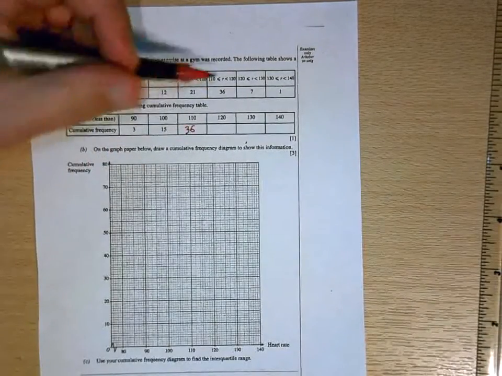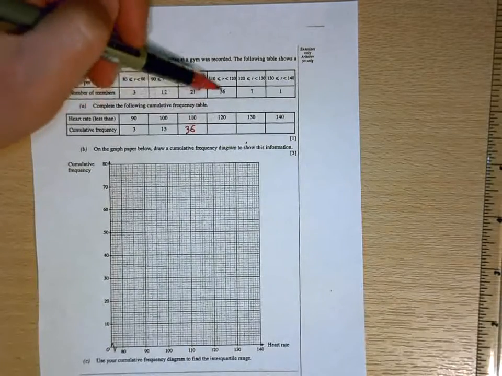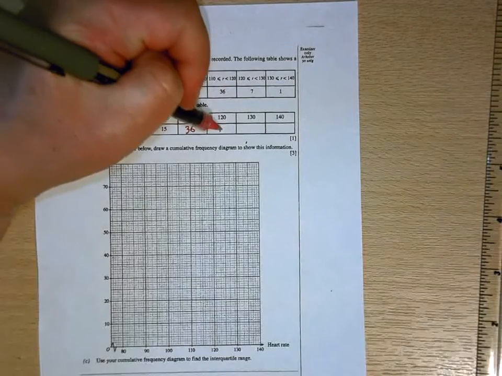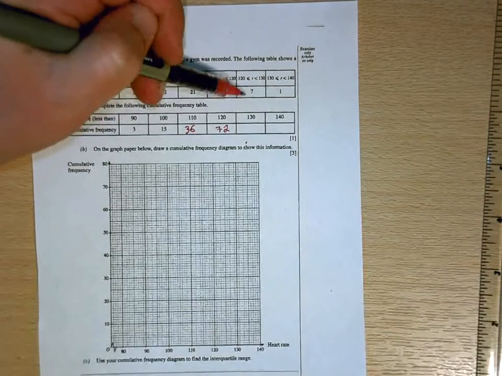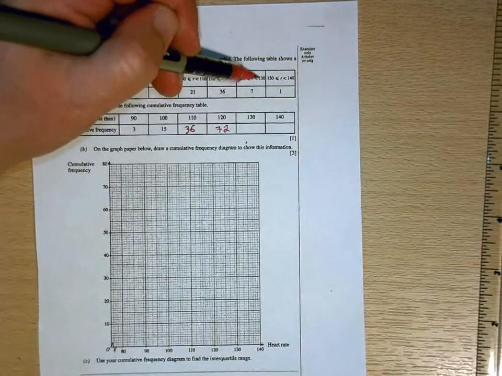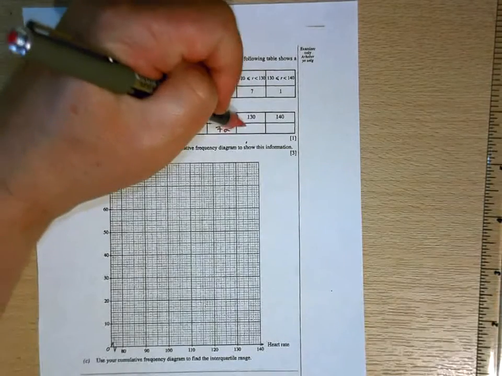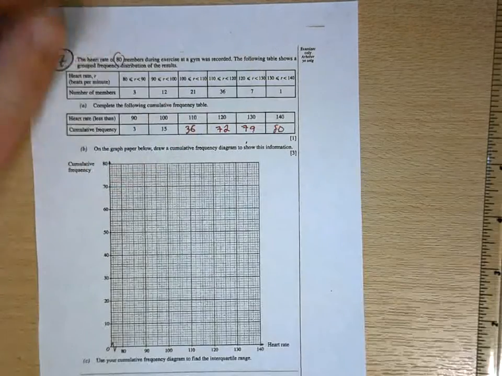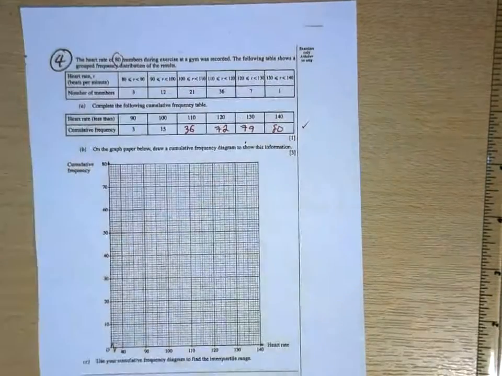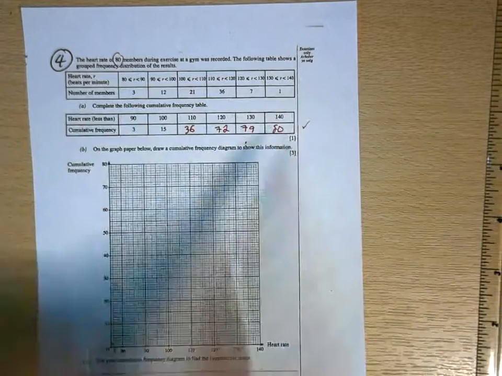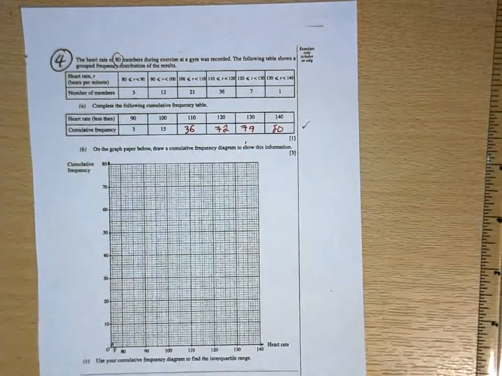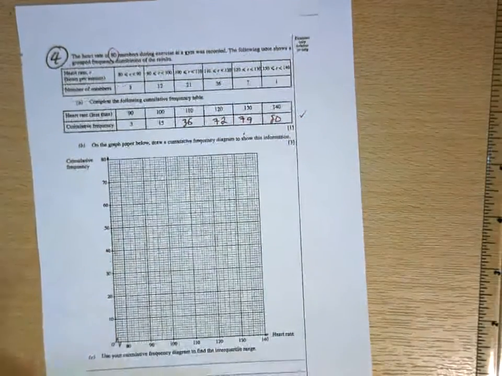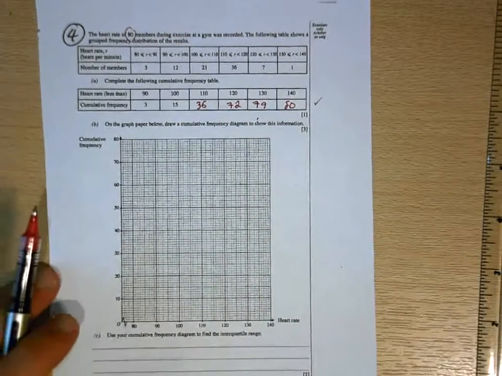And then the next one is going to be the running total to there plus 36, so that's going to be 72. And then 72 and 7 will give us less than 130, which is 79. And then finally add that one there, which is 80. So that and that are the same, so I know that that's 80, that's correctly completed, and I know that my cumulative frequency curve is going to end up at the top there. So now we draw the curve.